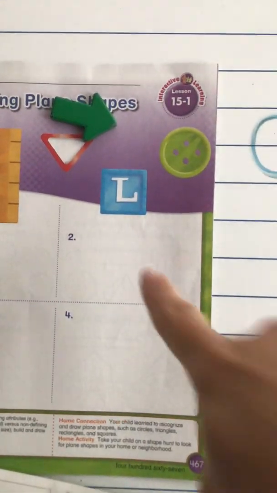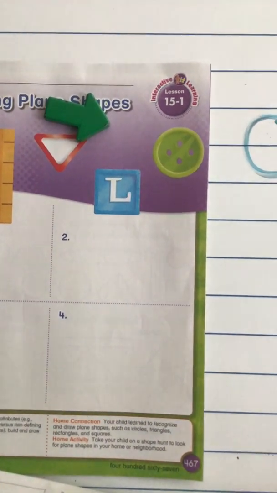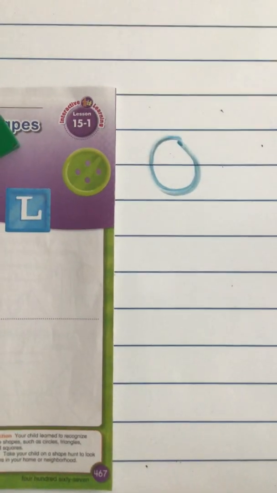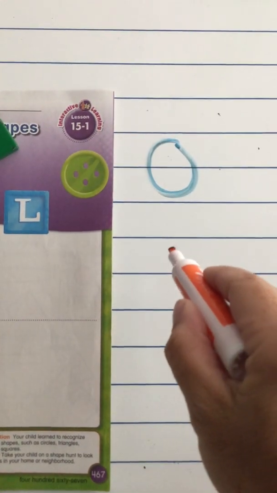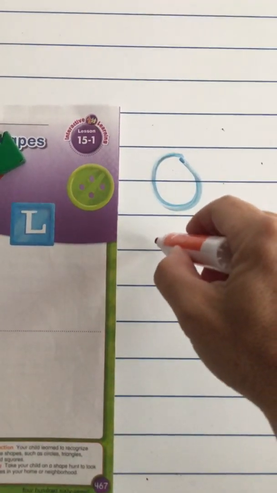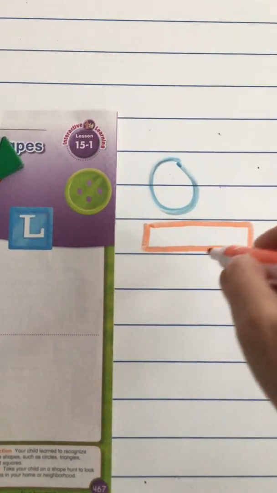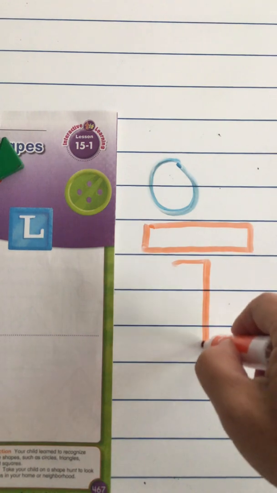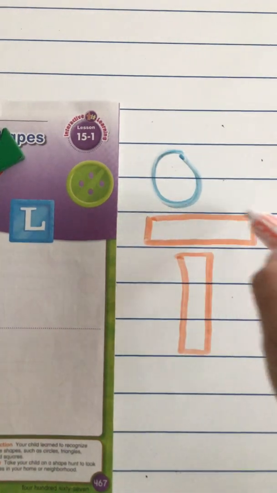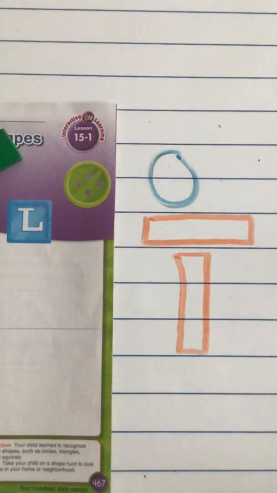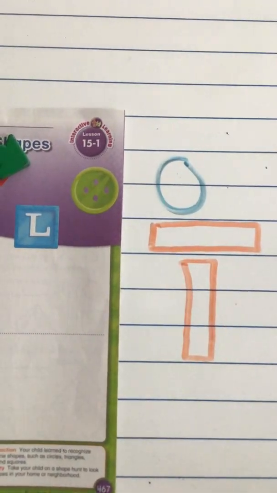Go next door to number 2. Number 2, we are going to draw a rectangle. So rectangles have 4 straight lines. 2 of the lines are shorter and 2 of the lines are longer. So you could do a rectangle like this, or you could do a rectangle like this. It doesn't matter, they are both rectangles. They both have 1, 2, 3, 4 straight lines. Both of them have 2 shorter lines and 2 longer lines.